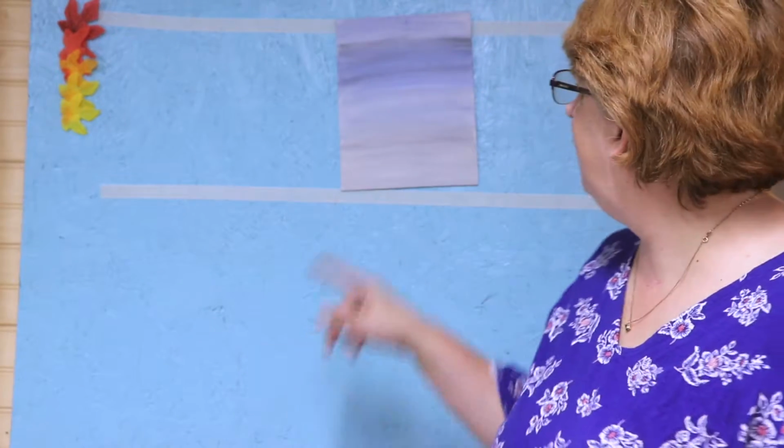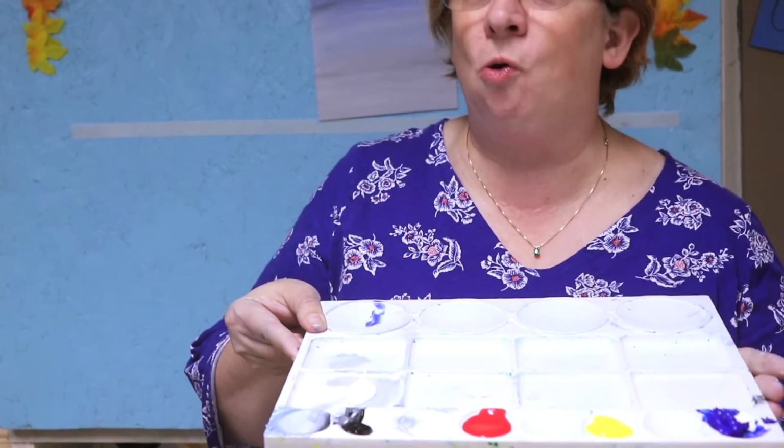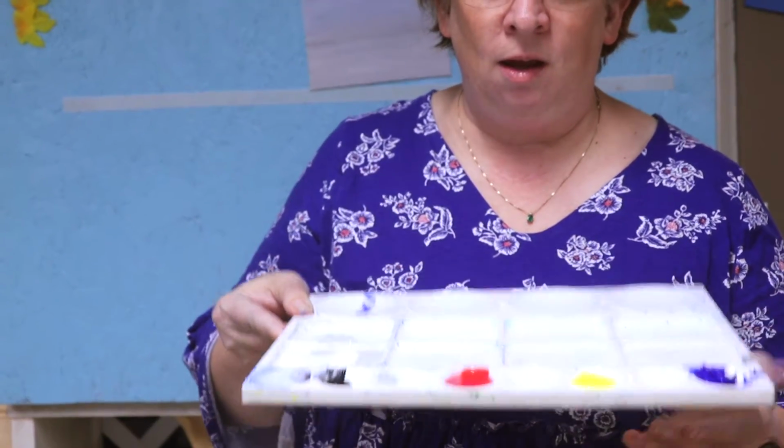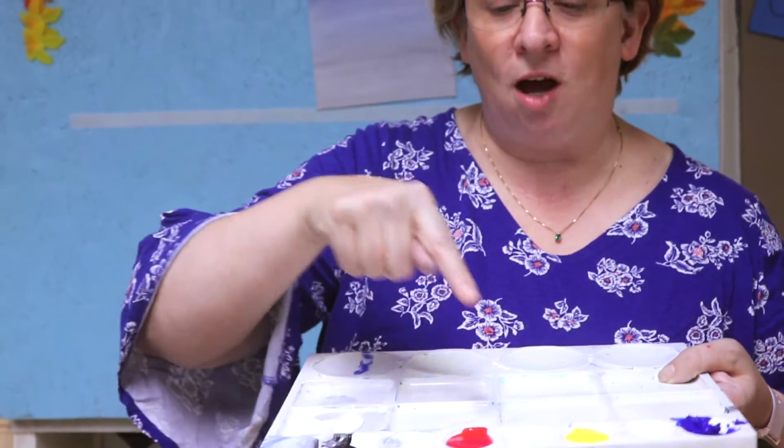First, I wanted to paint some trees and make it look like the fall. But I'm going to need some orange and some yellow. Do you remember what colors make orange? It is yellow and red. So I'm going to mix up my yellow and red and make some orange for the trees.